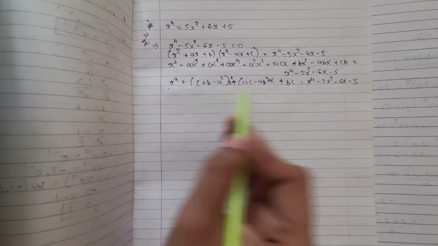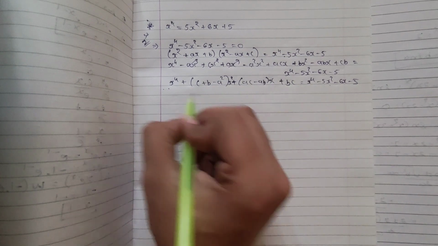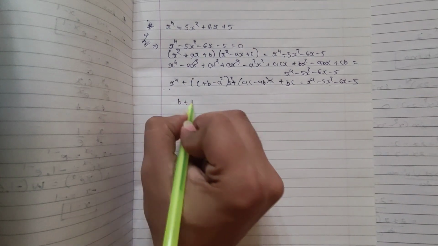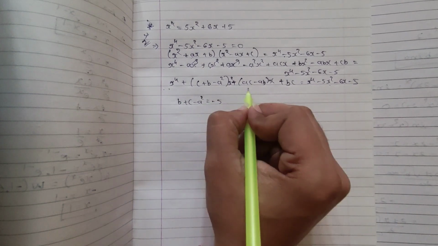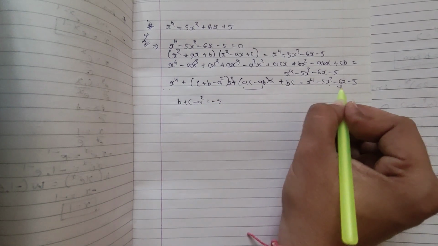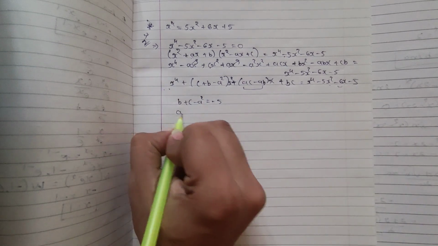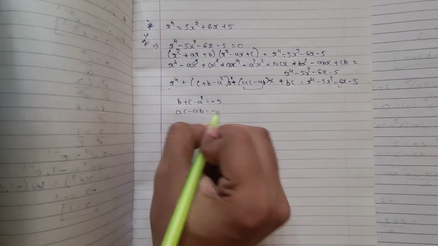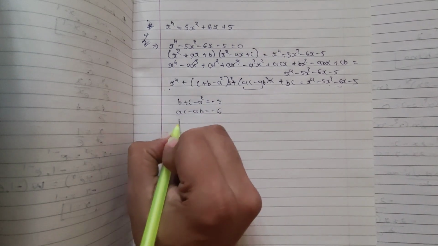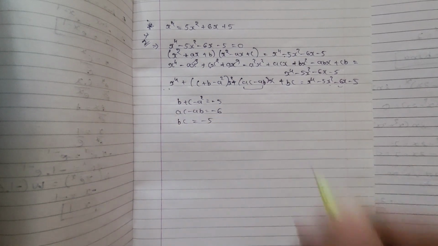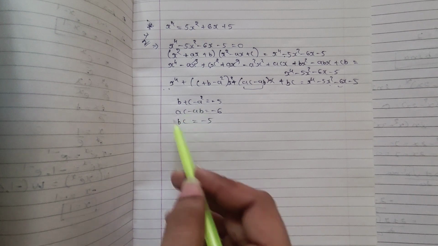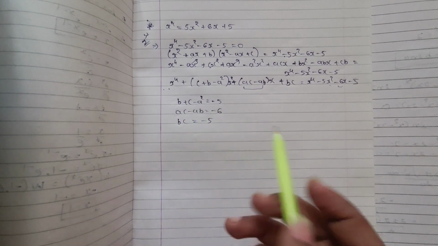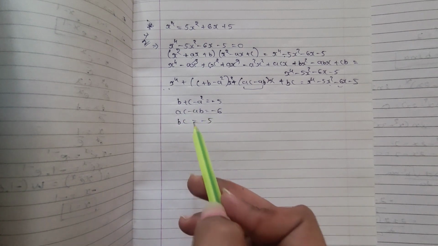So you can directly equate the coefficients. The coefficient of x square gives b plus c minus a square equal to minus 5, ac minus ab equal to minus 6, and bc equal to minus 5. So you have three equations and three variables. You can obviously solve these equations and find the values of a, b, c, but this is going to be quite difficult.